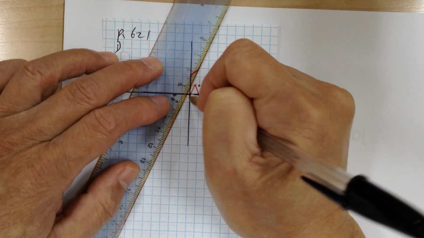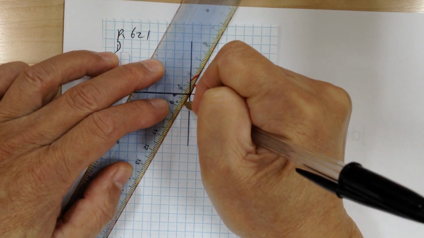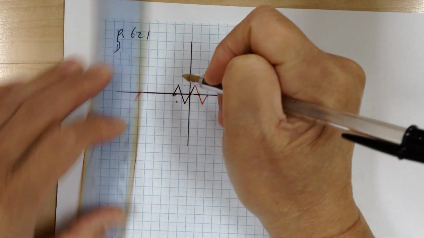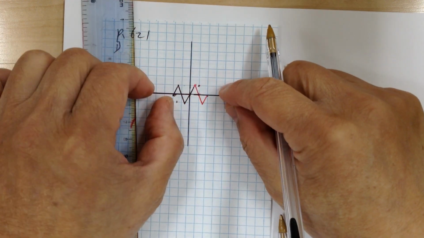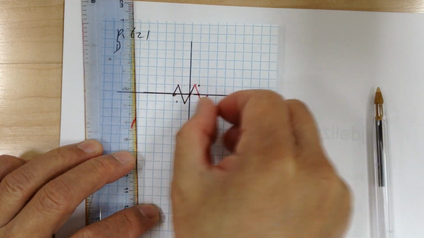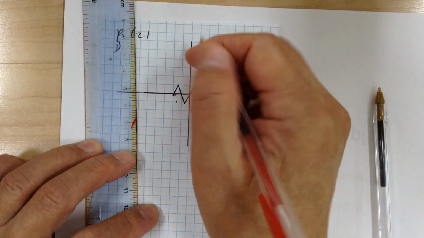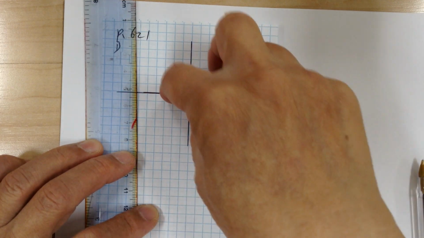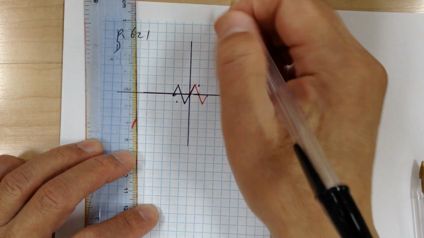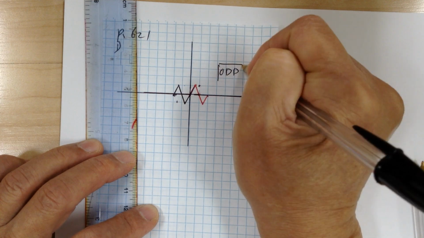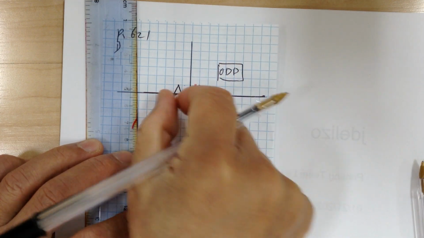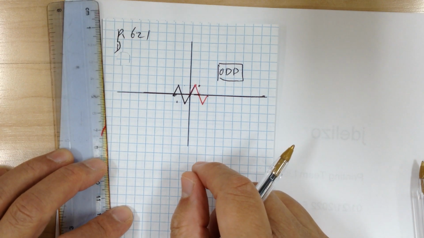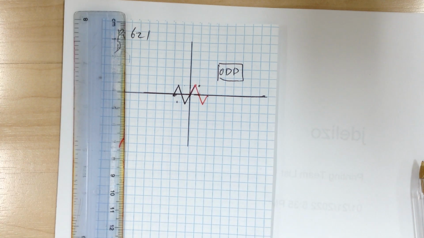Okay, so this would be going down here. Again you just shift this over, right? Repeat it over, you just copy this over. And by just looking at rotation of the graph, this is odd. So you can just repeat the pattern. Okay, let's go to number 3.